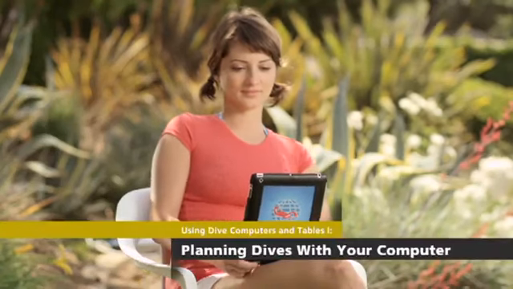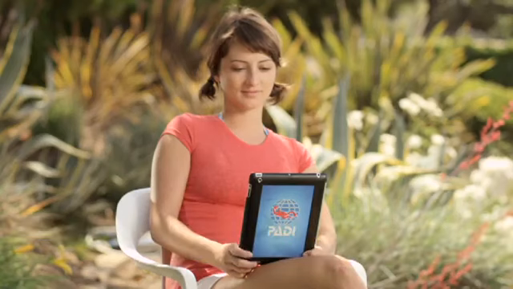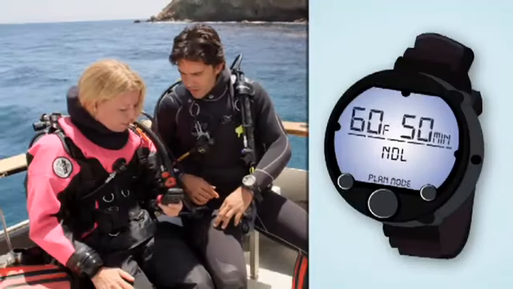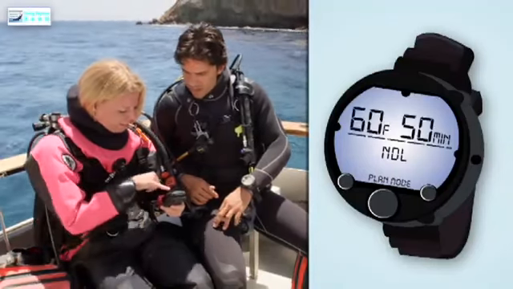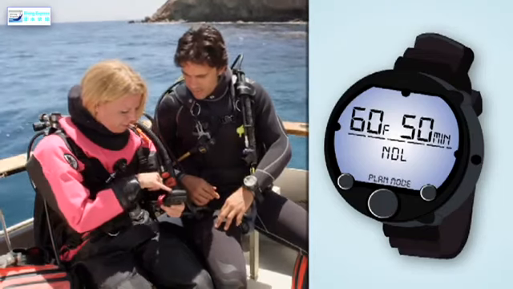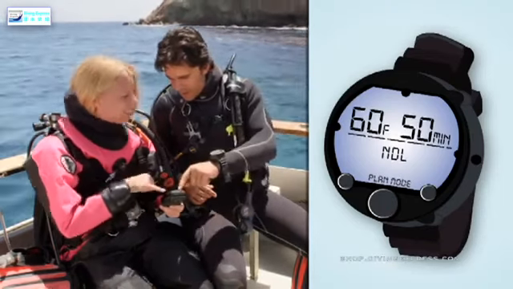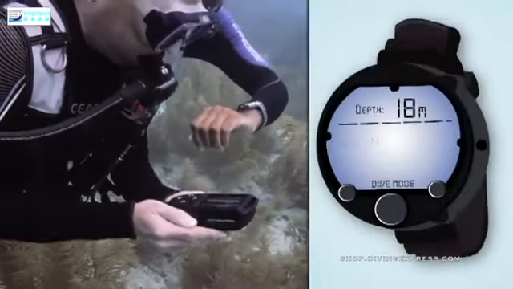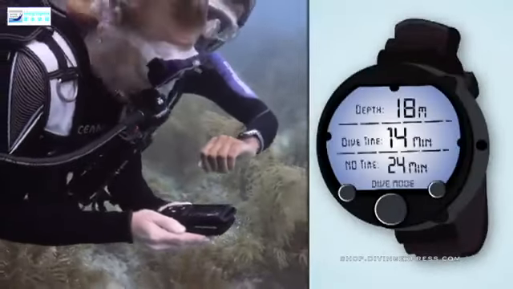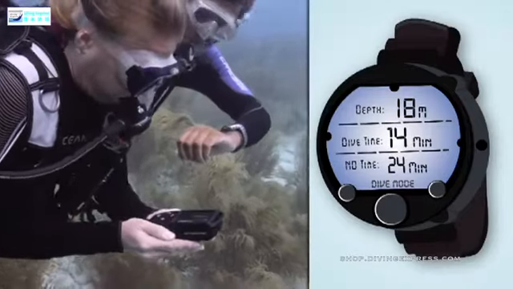Before using your dive computer, read the manufacturer literature completely. Dive computers vary in their features and layout, but as a minimum, virtually all tell you your no-stop limits before a dive. While underwater, you can read your depth, elapsed time, and your no-stop time remaining.